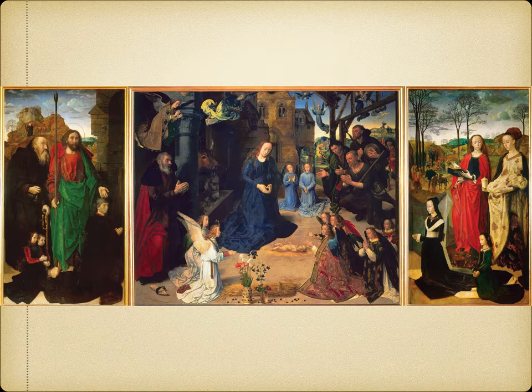Also, you can look throughout this, there are different small scenes showing different biblical references in the background. These include the journey of Mary and Joseph to Bethlehem, the Annunciation to the shepherds, and the arrival of the Magi. Again, this work is very, very religious in its meaning, but it's also very realistic.